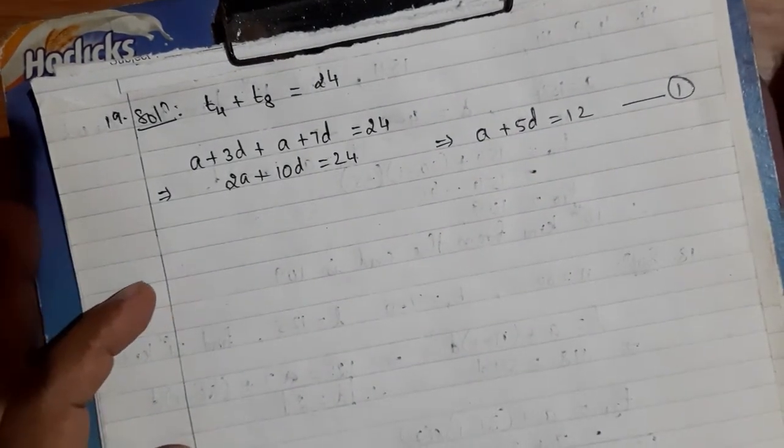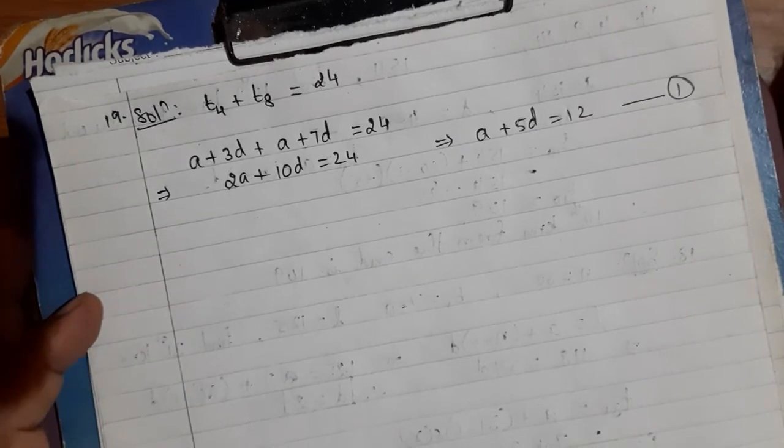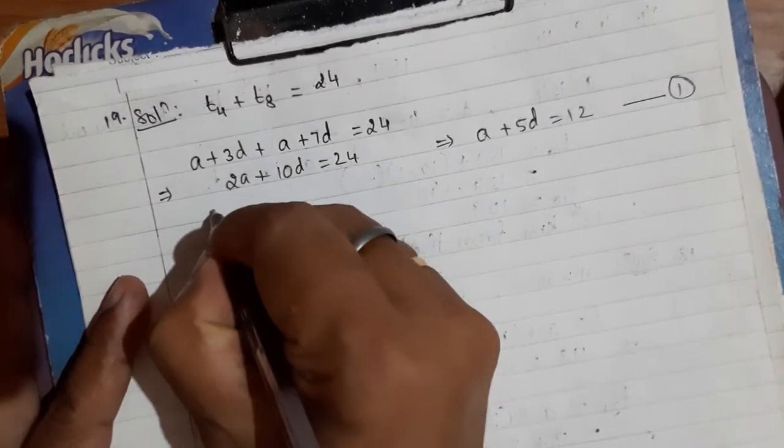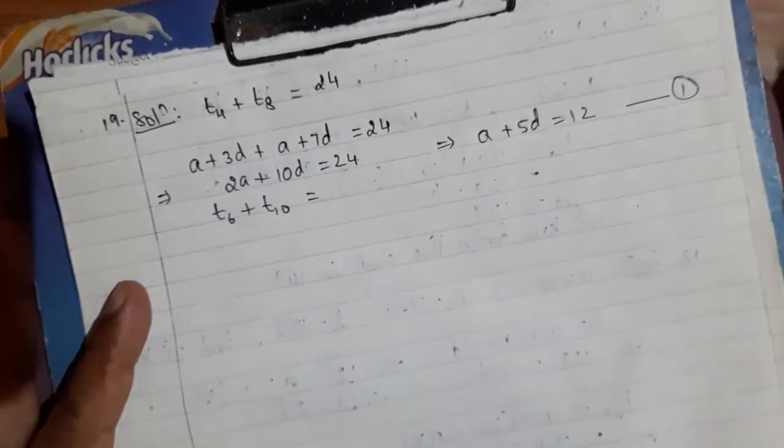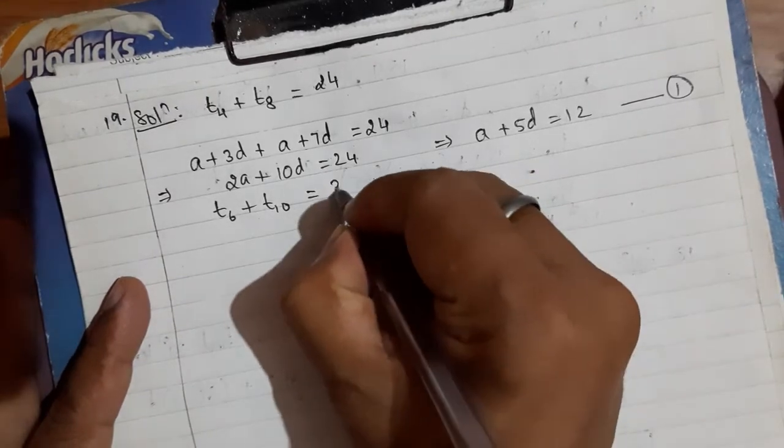Then they have given you the sum of the 6th term and the 10th term, T6 plus T10 is equal to 34.